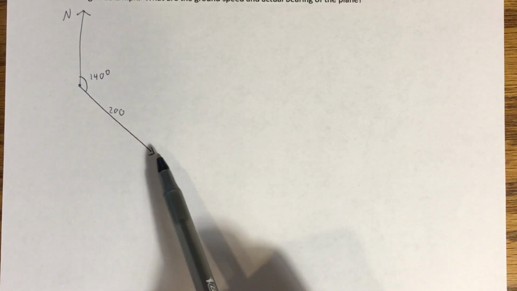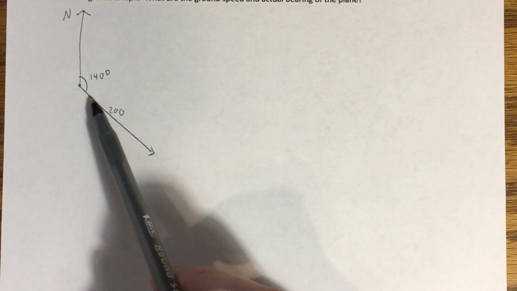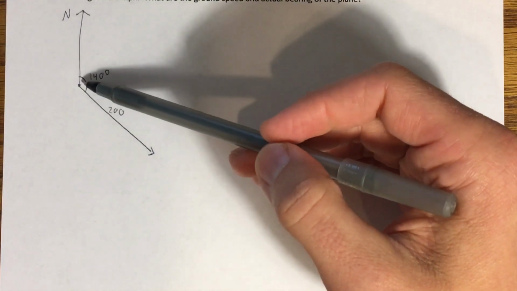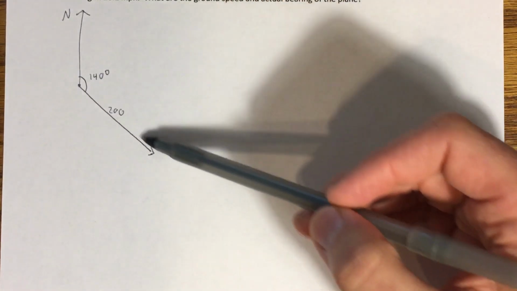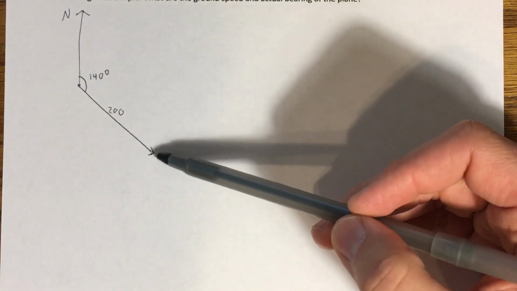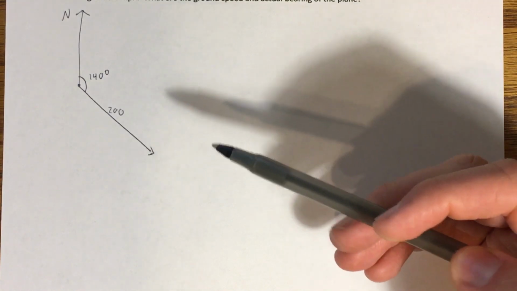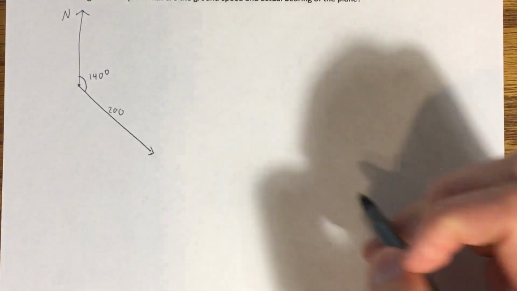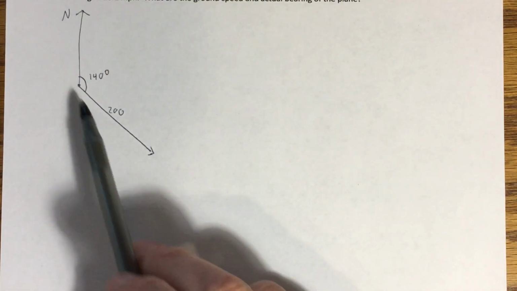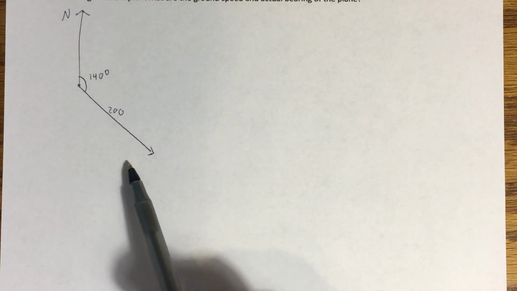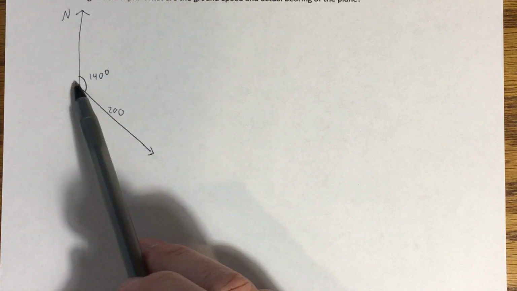So the way we want to think of this is that there are two forces acting on this airplane. There's the force of its own jets, which is giving it direction and speed, which we've indicated by this arrow. But then there's a secondary force, a secondary velocity acting on that plane, and that's going to be represented by the wind. So the true speed and bearing of the plane are going to be given as the sum of those forces, or the resultant.